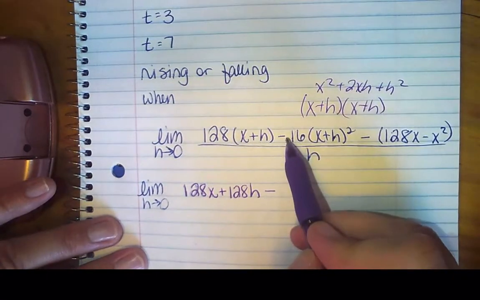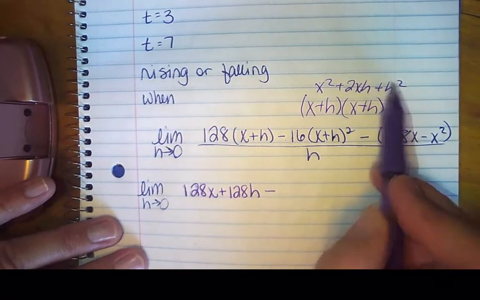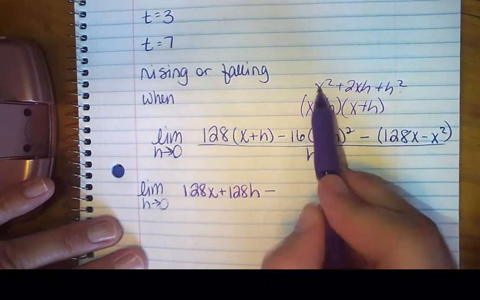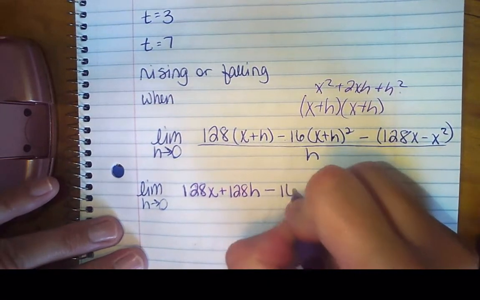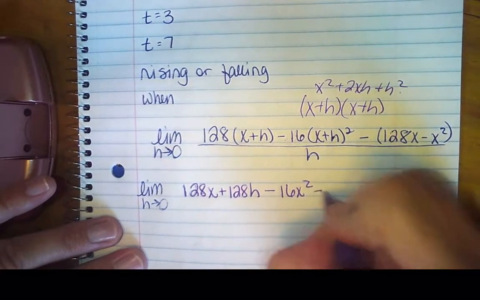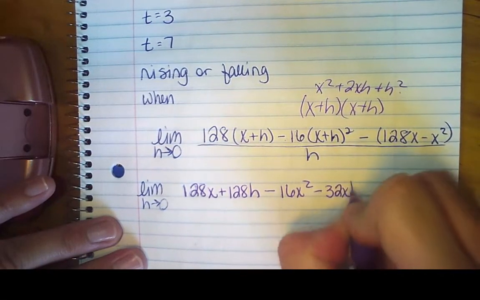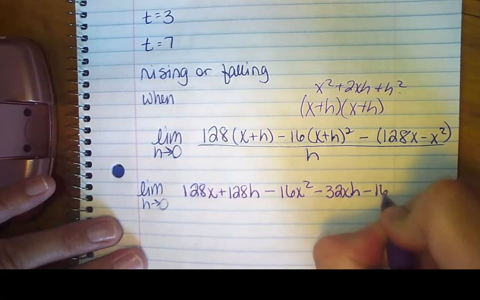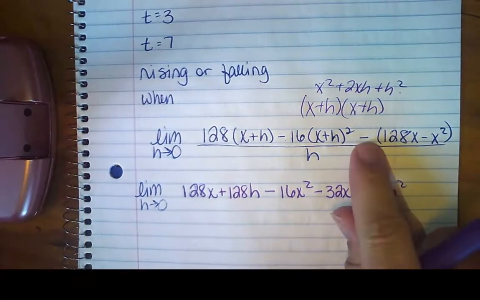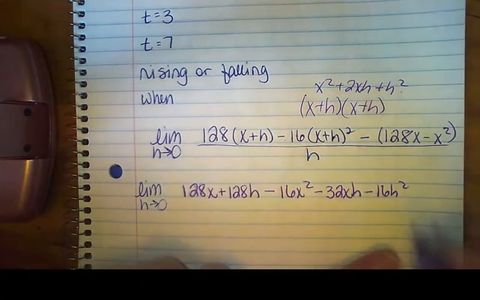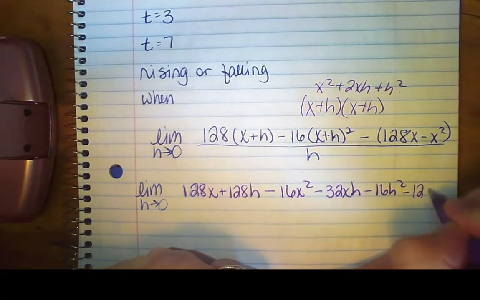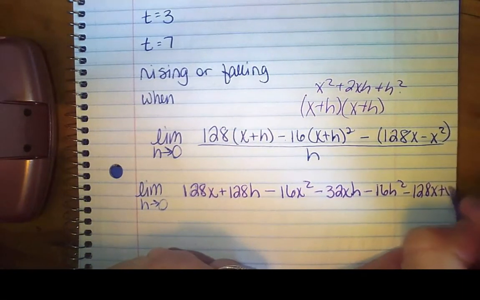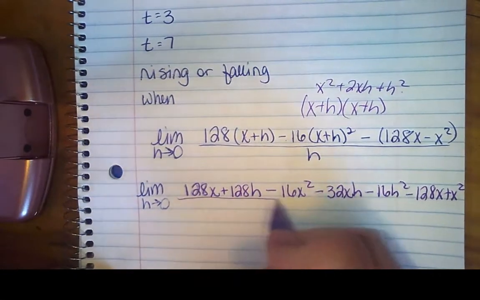And now I'm going to distribute that negative 16 through. So a negative 16 times x squared is a negative 16x squared, minus 32xh minus 16h squared. And now I can just distribute that negative. So minus 128x plus x squared.